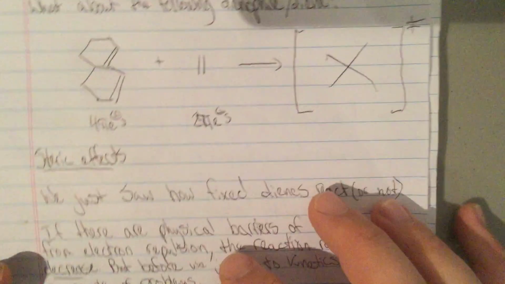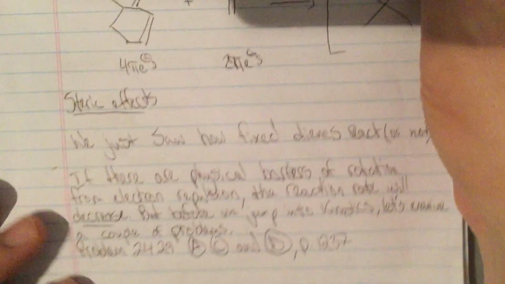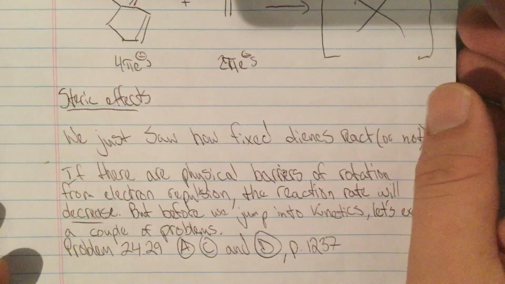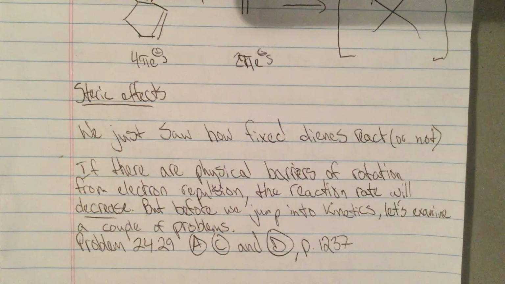Now, so far, we're okay with the steric effects. We just saw how fixed dienes react or don't, right? If there are physical barriers of rotation from electron repulsion, in other words, if those things are bumping into one another, the reaction rate will decrease. So it's going to slow things down.